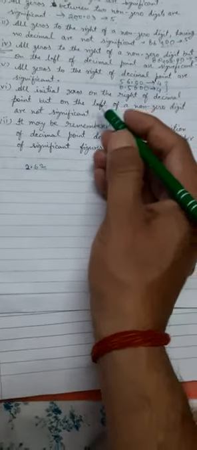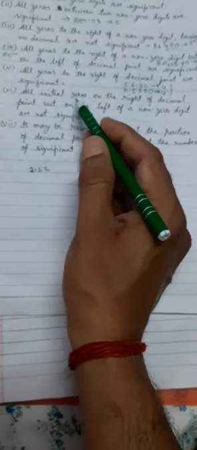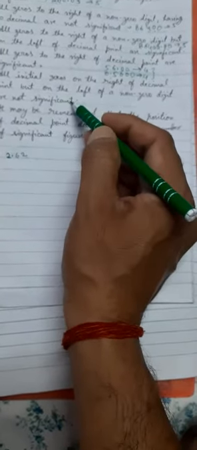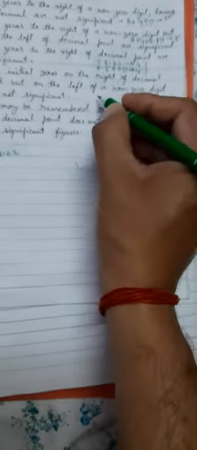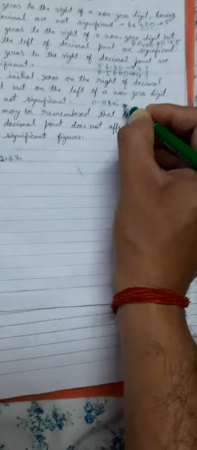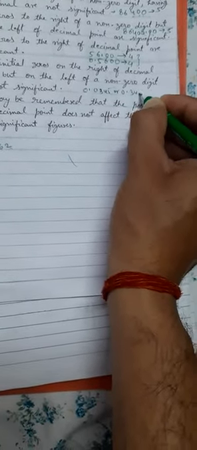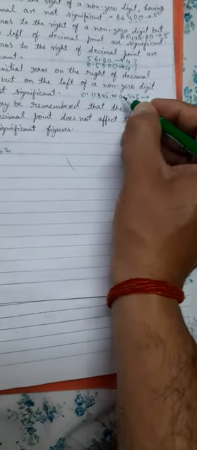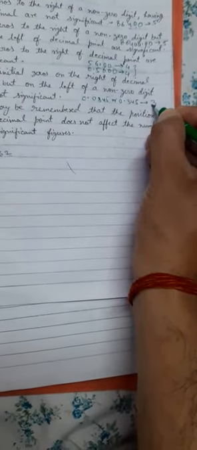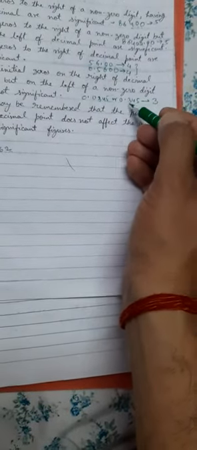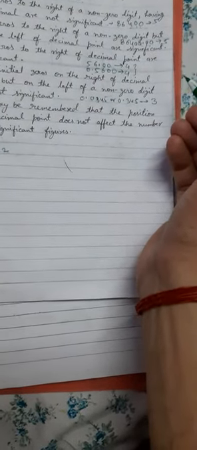Okay. Now the next point is, all initial zeros on the right of the decimal point but on the left of non-zero digits are not significant. It means if I am writing 0.0345 or I am writing 0.345, this 0 will not be included. That means these two numbers are having 3 significant figures, 1 2 3, 1 2 3. These zeros will not be counted in the significant figures.